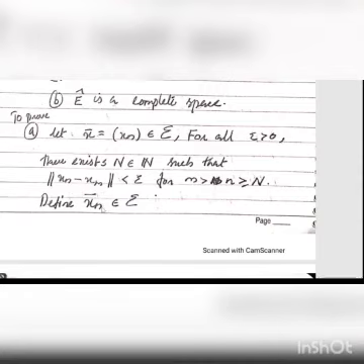Now define xn bar belonging to script E by xn bar equal to the constant sequence xn, xn, xn, xn, and so on. Now by our definition, T of xn is the coset xn bar.